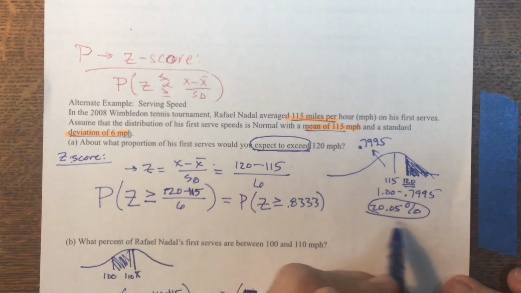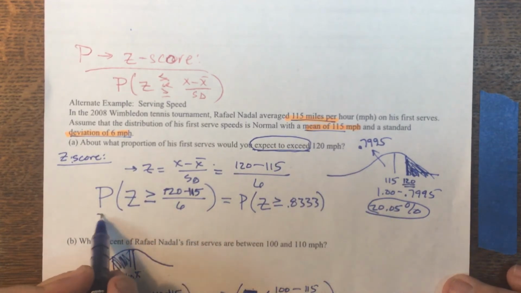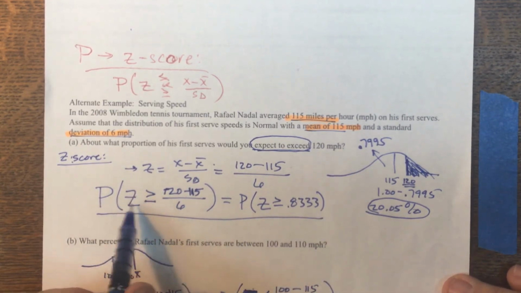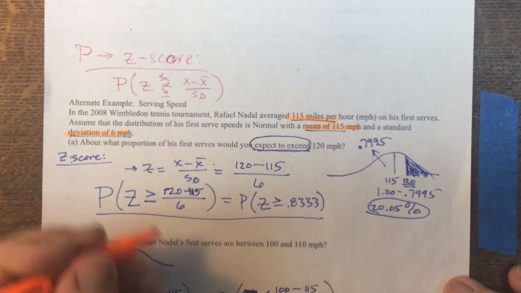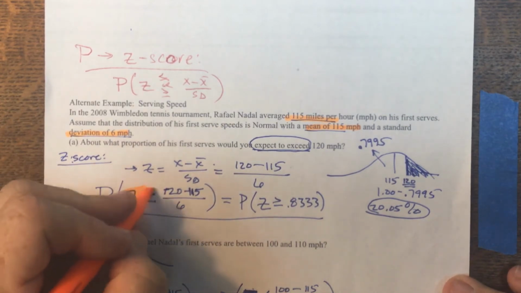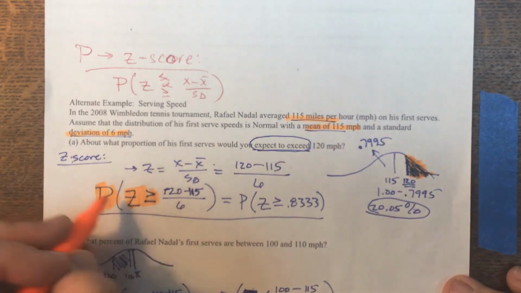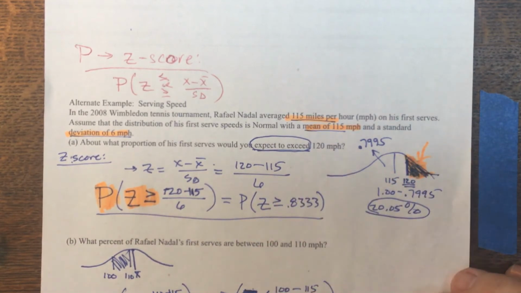That means about 20% exceeded 120 miles an hour. Now, do you notice how the way I have it written right here looks a little different? The probability that z is greater than, remember, z greater than represents this. This right here, the probability that it is that orange area.